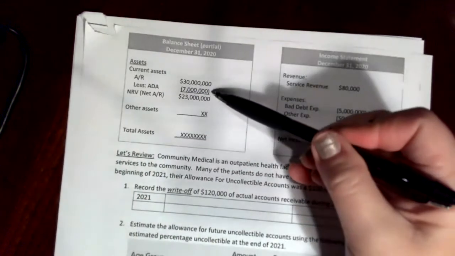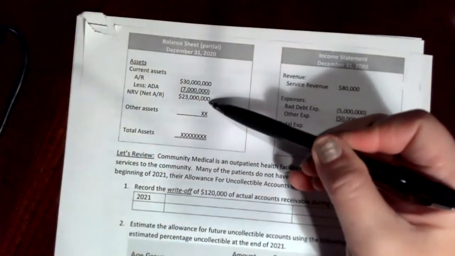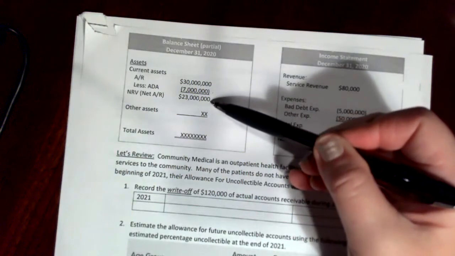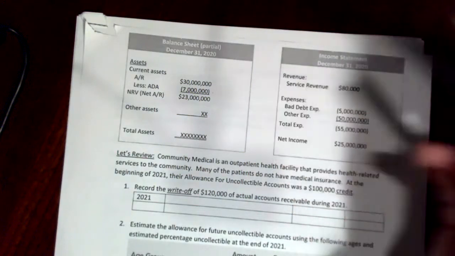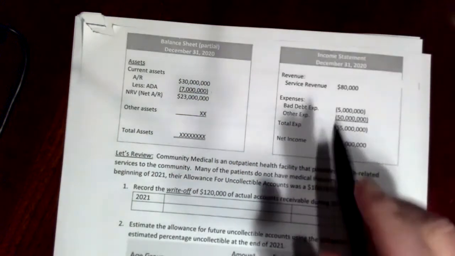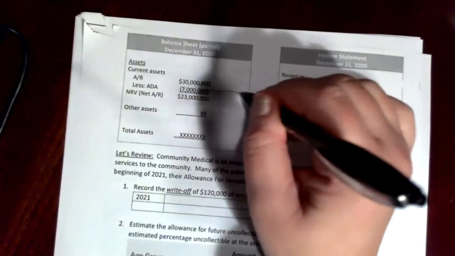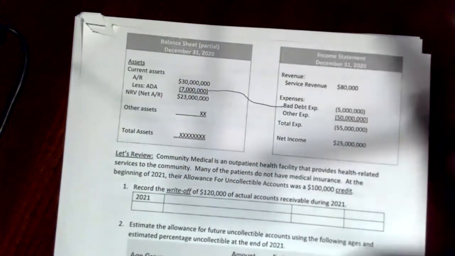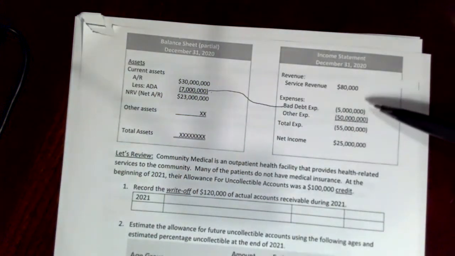So that's what shows up on the balance sheet. And then we have a net realizable value. Kimsey saying, people owe us 30, but I think we're only going to realize about 23 of that. Versus you come over here to the income statement, and bad debt expense was only recorded in the amount of 5 million to make up for the fact that last year you guessed too high.